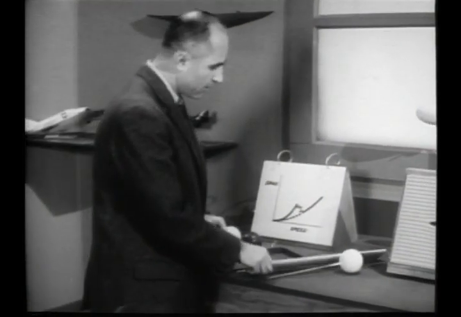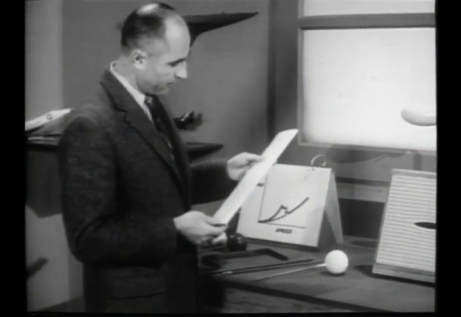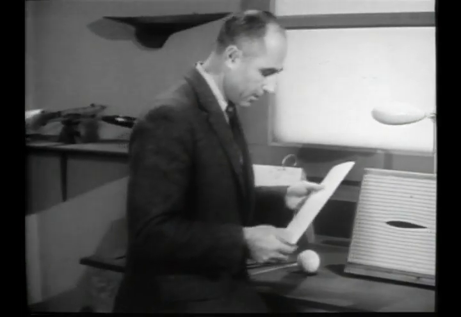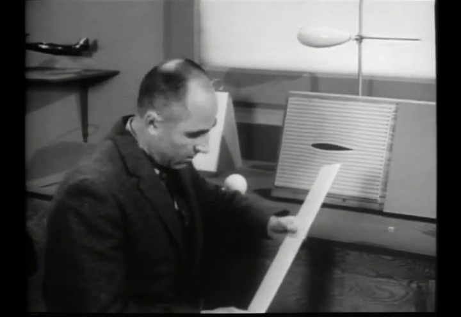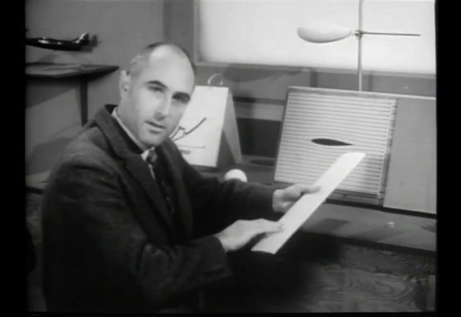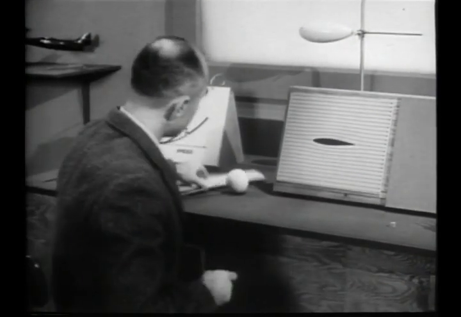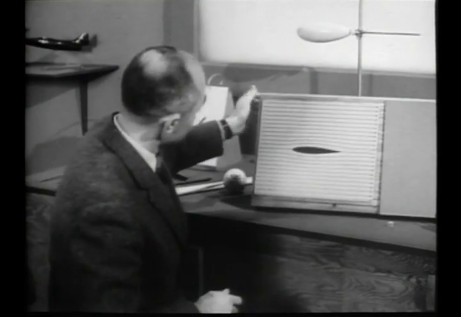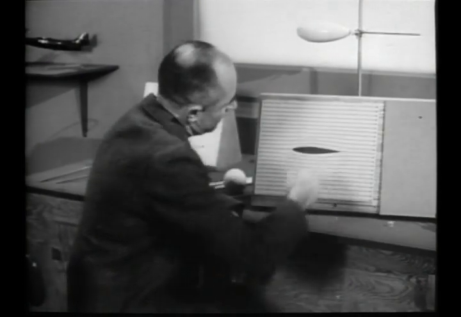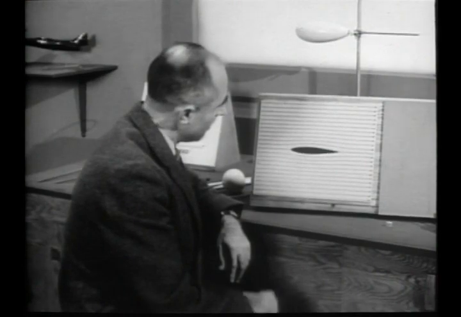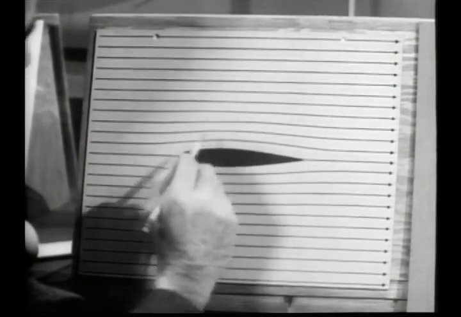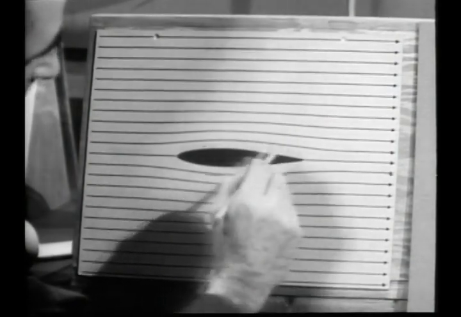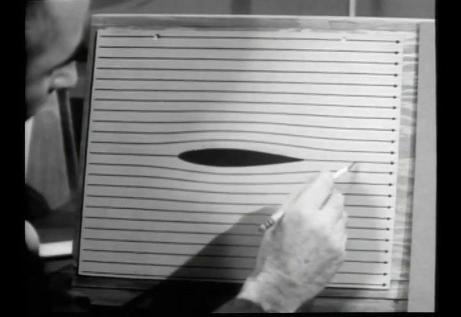Let us think about the flow past this streamlined airfoil. To begin with, suppose that the fluid has no viscosity at all and that it can slip past the surface. Then the particle trajectories, the streamlines, are as shown in this sketch. Consider the central streamline, which splits at the nose, runs around the airfoil, and rejoins at the tail.